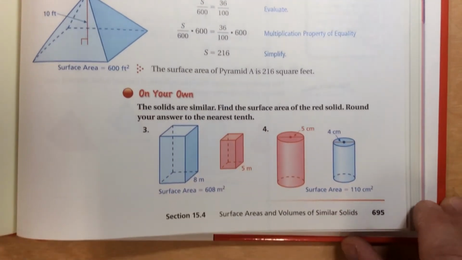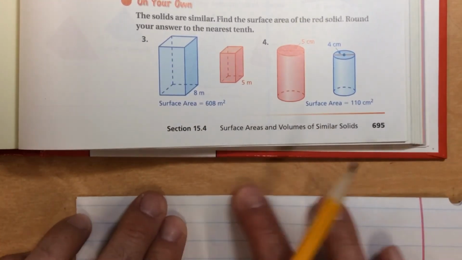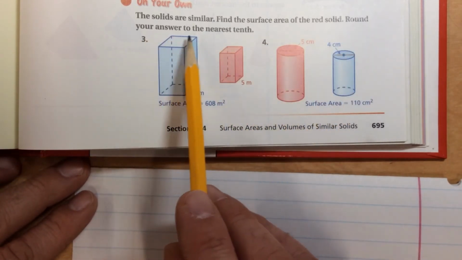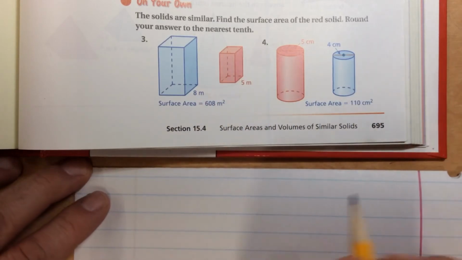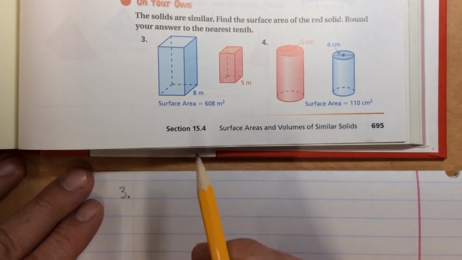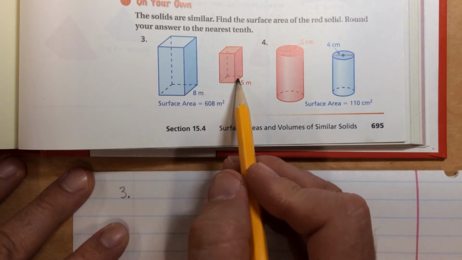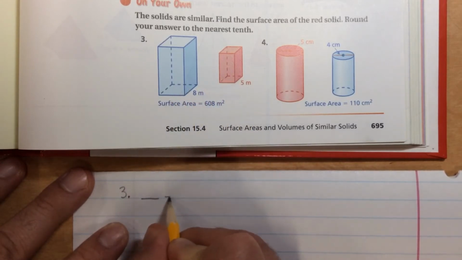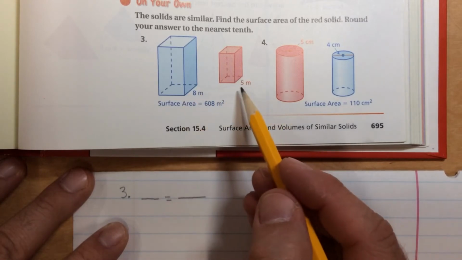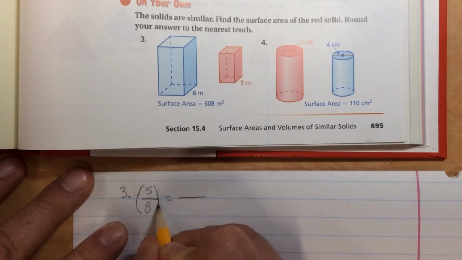So now let's try some on our own. On your own. The solids are similar. Great, we already know that now. Find the surface area of the red solid. Round your answer to the nearest tenth. Ugh, I always don't like when it says that, but I guess things could be worse. So for this one, I'm going to go red over blue because I like to put the small one on top and the big one on bottom. So width over width, 5 over 8. And that's the linear, so we're going to have to square that one.